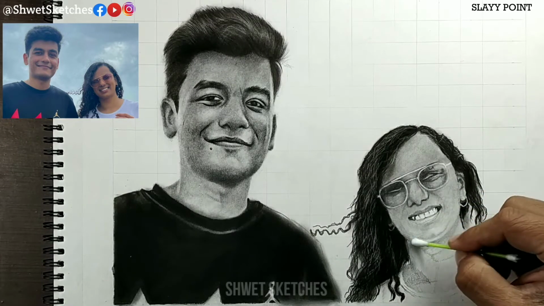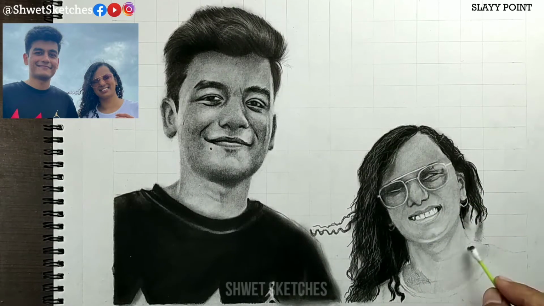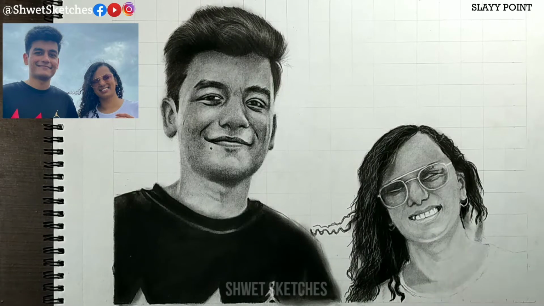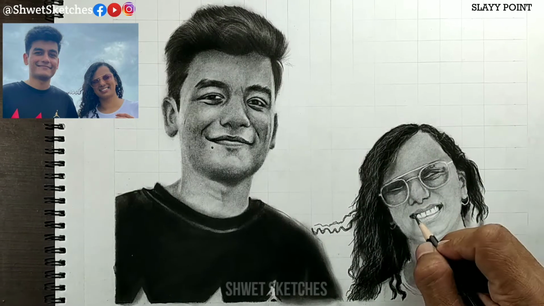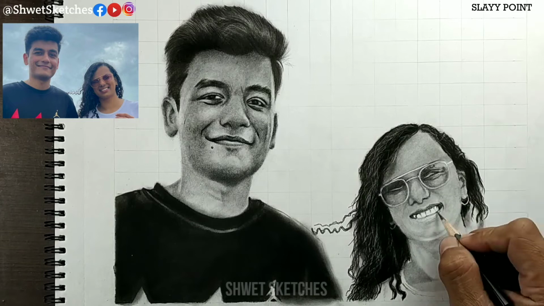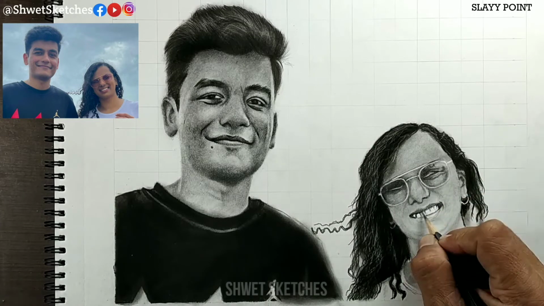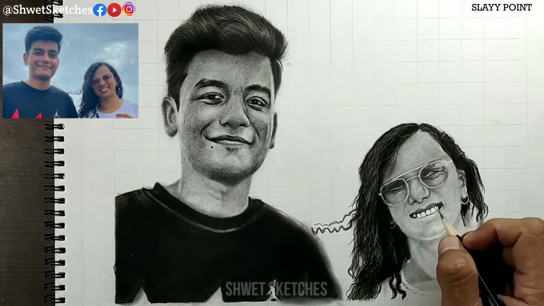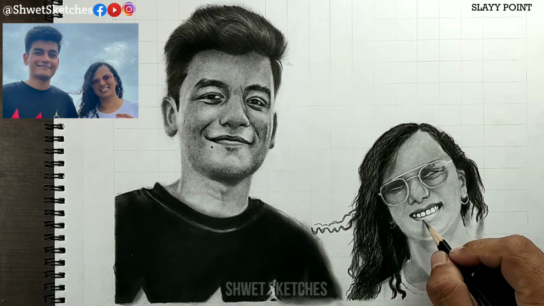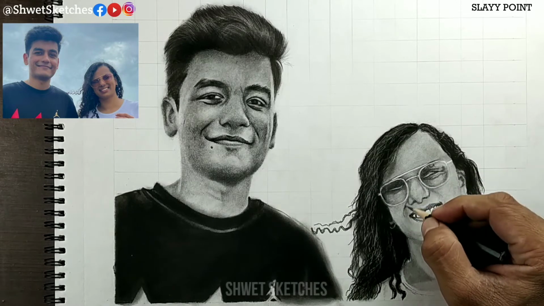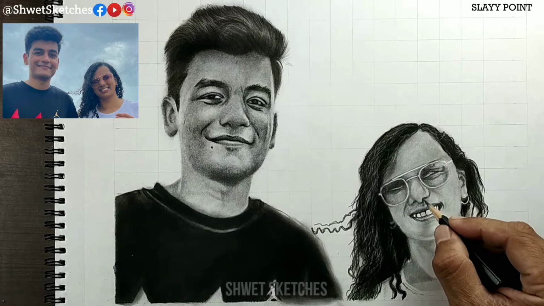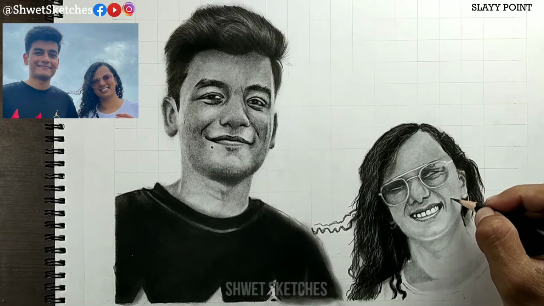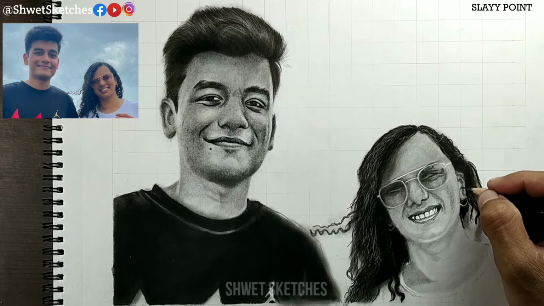The mistake in this particular portrait of Gautami's sketch is that it was too small to see more details. If you are using a high resolution picture and you zoom in, you will see details. But if the portrait is very small or does not have so many details, you cannot apply those details. And if you don't see details, don't apply them.